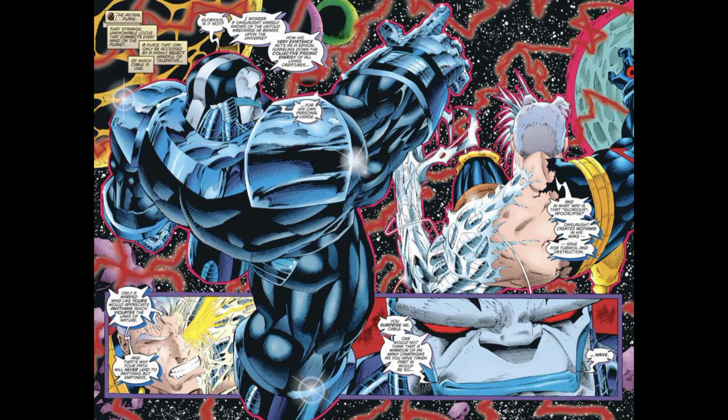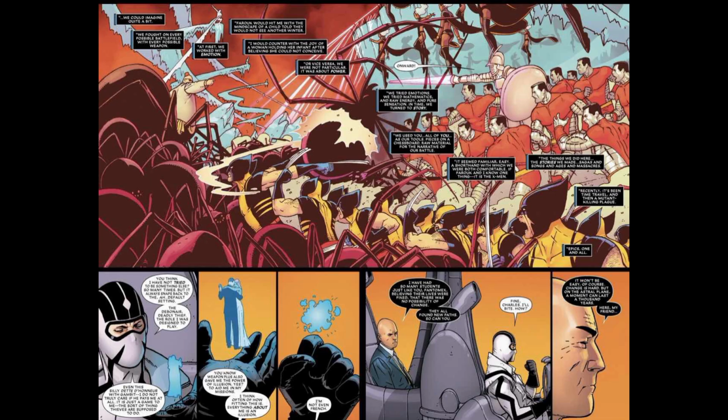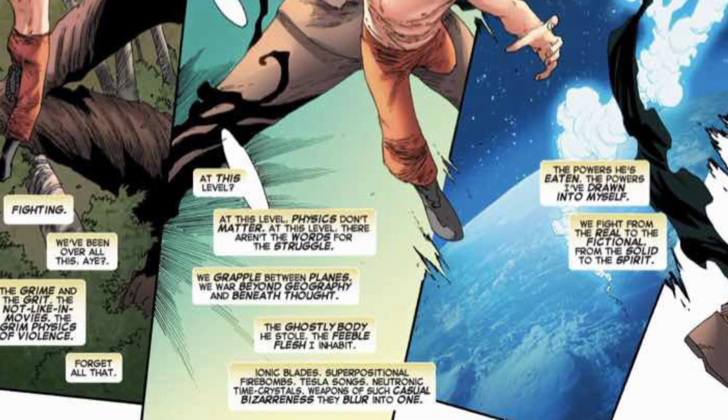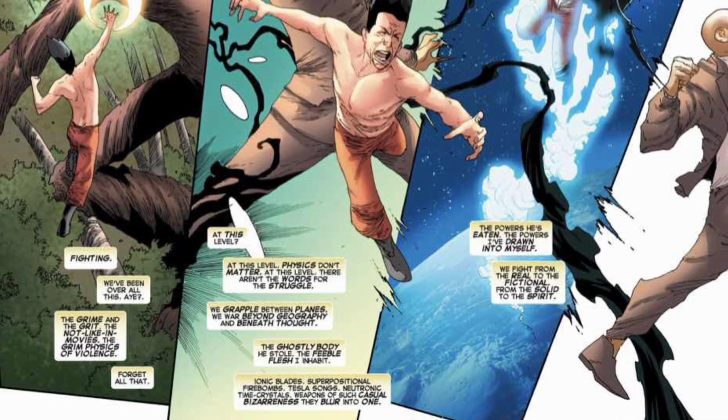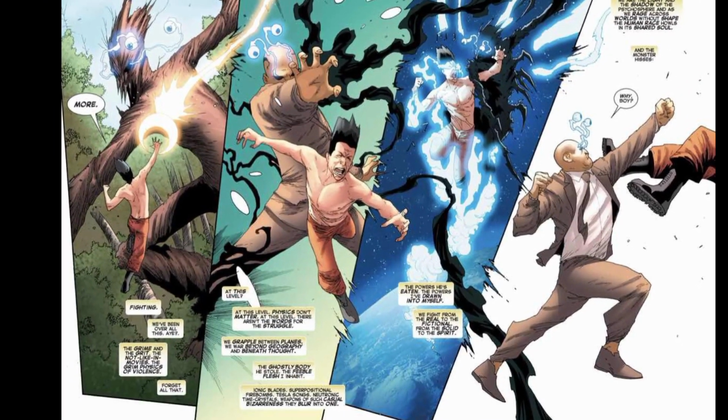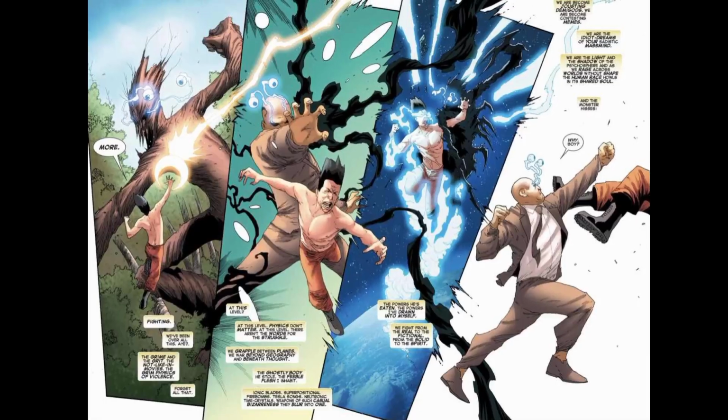The astral plane is an abstract realm that connects every mind on Earth and is a part of the collective consciousness of Earth. Every single comprehensible thing can be weaponized inside the astral plane, from mathematics, concepts, emotion, and even narratives. The ideas and dreams of humans are connected in every abstract way. Call it psychosphere, call it ideasphere, call it mass mind. At the level of the astral plane, physics doesn't matter. This is beyond geography and beneath thought. The fight here is just a line between the real and the fiction, from the solid to the spirit, the level of demigods.